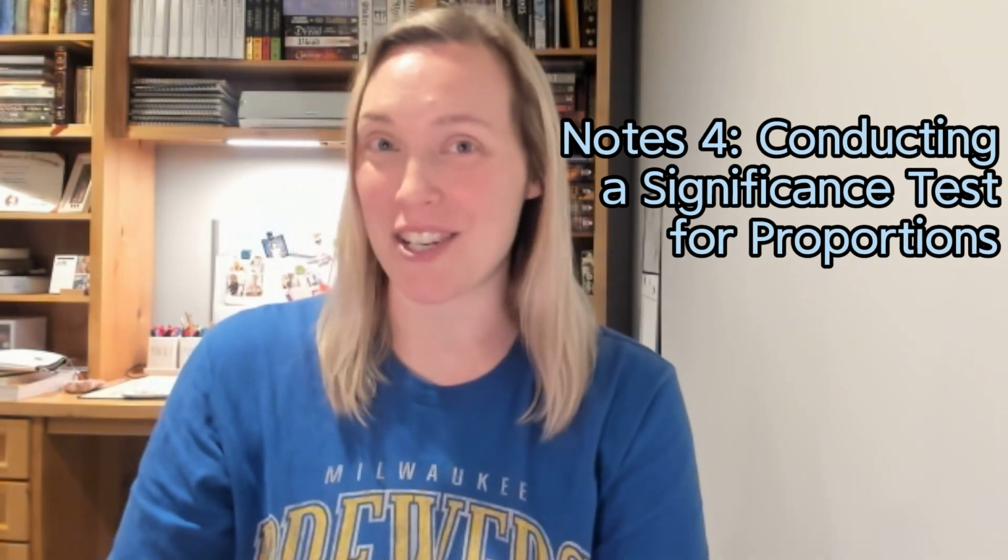proportions. In today's lesson, we are going to be conducting a significance test for a proportion and also learning how to use the TI-84 commands to conduct a significance test for us. This is specifically for Notes 4, which is going to be conducting a significance test for proportions. So go ahead and grab your notes, get settled in, and we're going to dive into our content today.